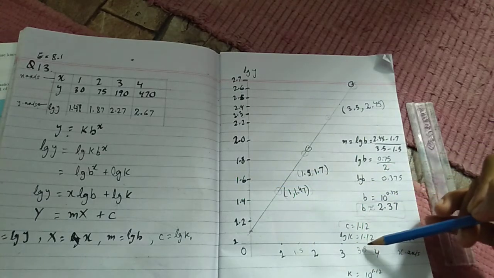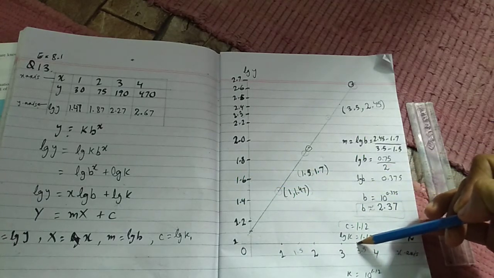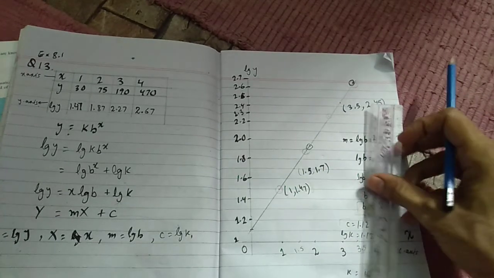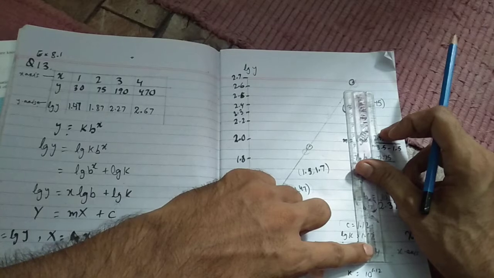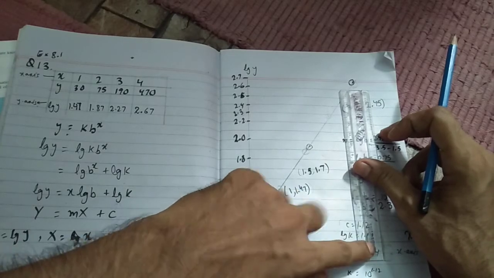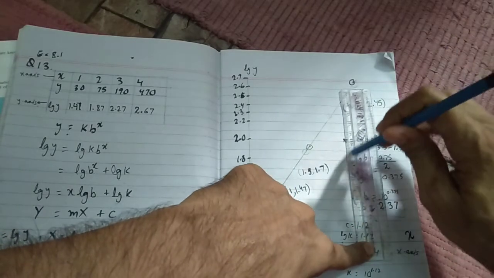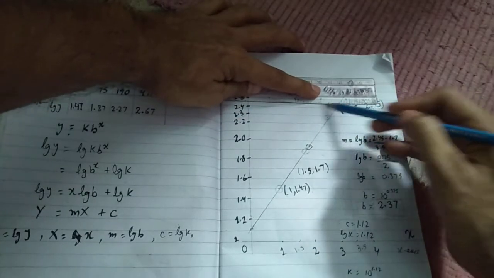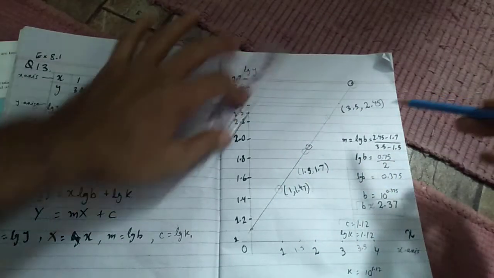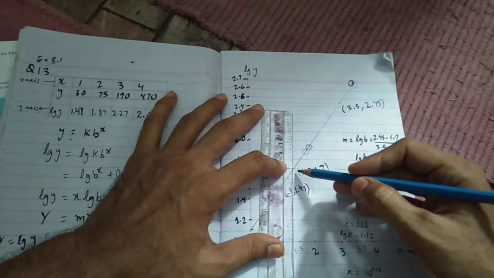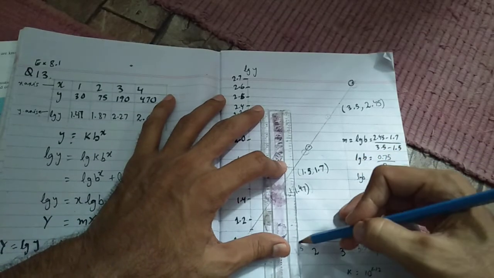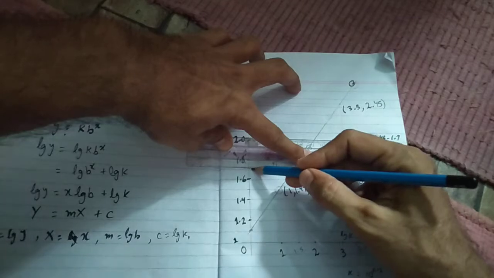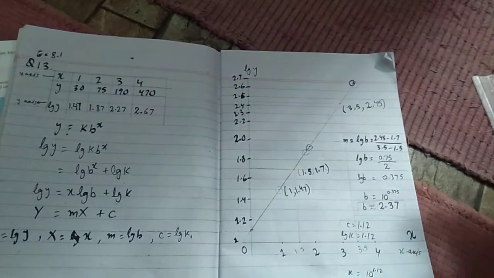Just like this, I took another value on the x-axis, 3.5, and if I draw a line here you can easily see the value against 3.5.